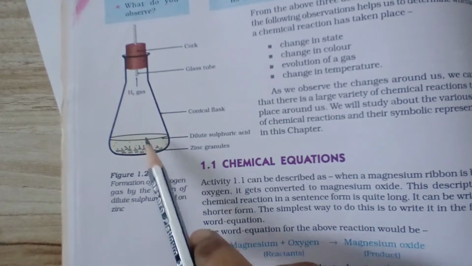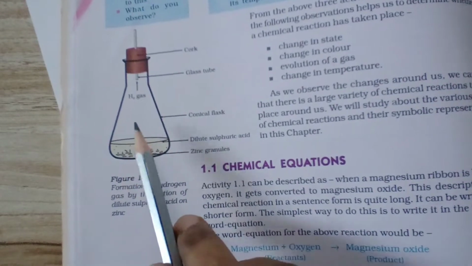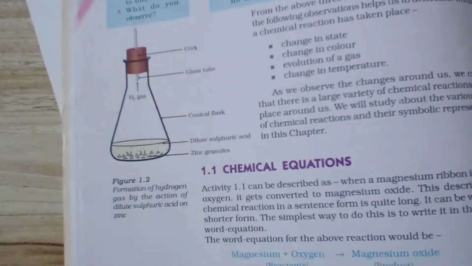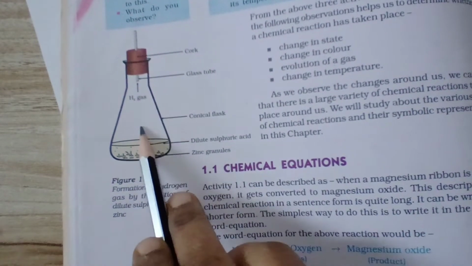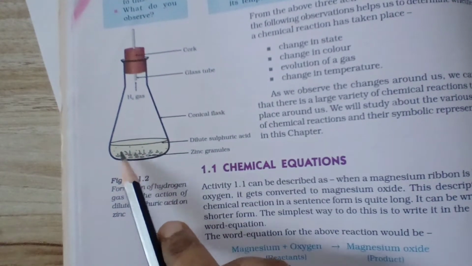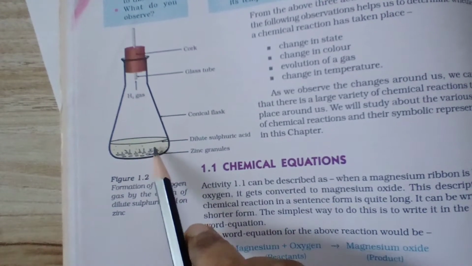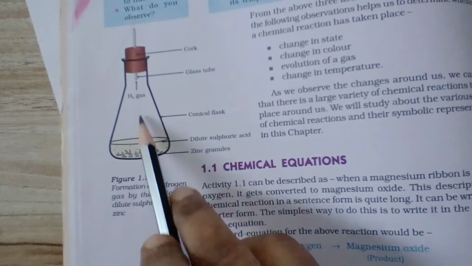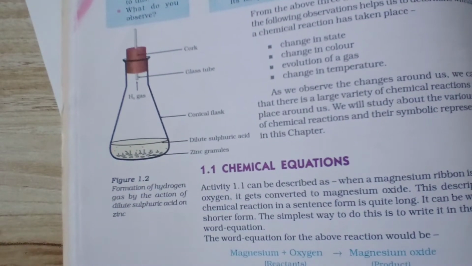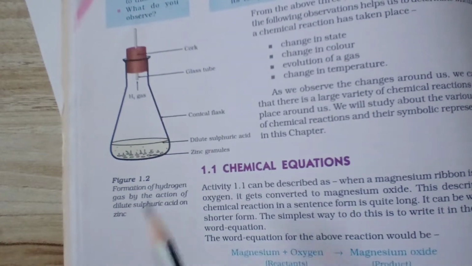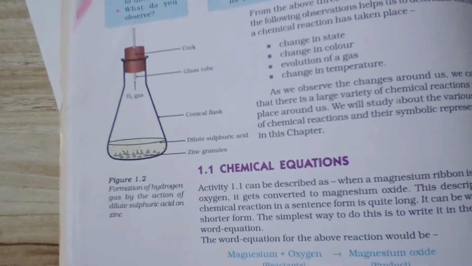What would happen? Hydrogen gas will be evolved. While liberating the hydrogen gas, along with the bubbles, you can see the bubbles here. This is hydrogen gas formed. While liberating this hydrogen gas, it liberates heat, right? The temperature will also increase. If you touch the conical flask, it is very hot.